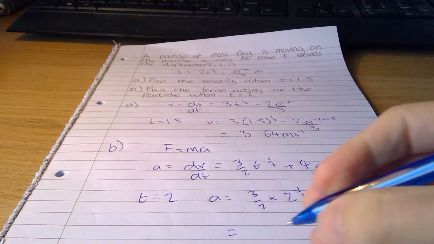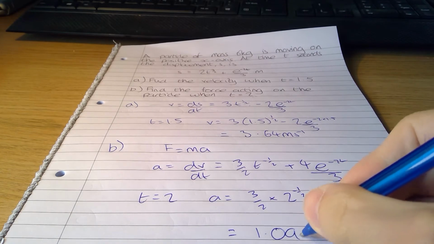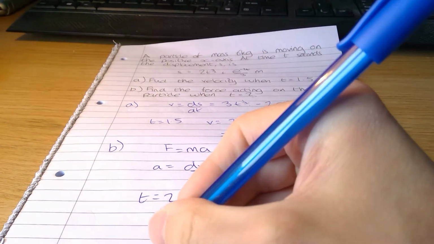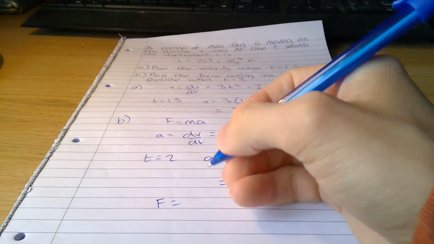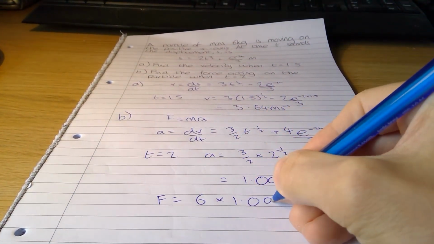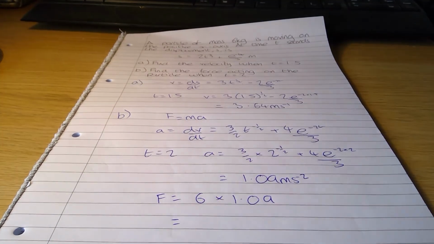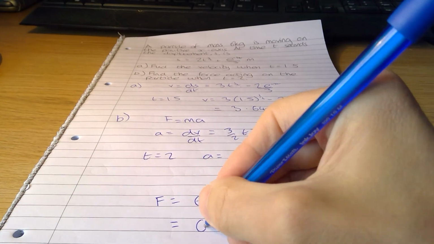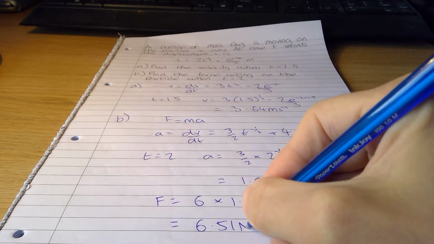I get 1.09, it's 3 significant figures, for the acceleration. Then the force, just using F equals ma, it's just going to be 6 times by that number that we've just calculated, which comes to 6.51 newtons.